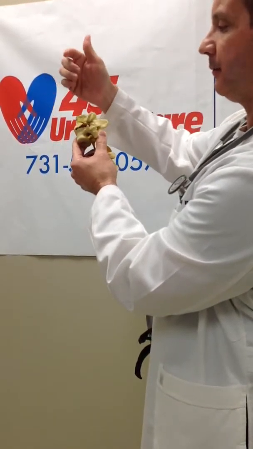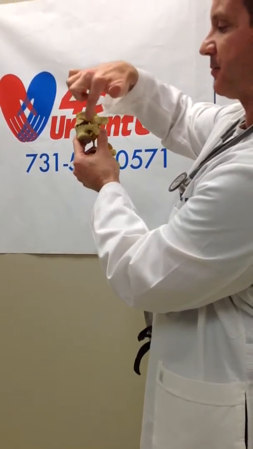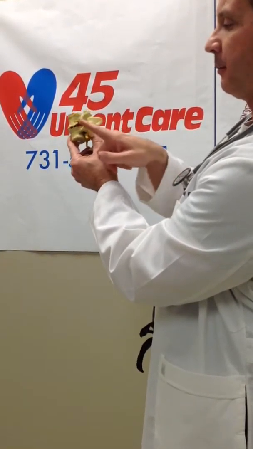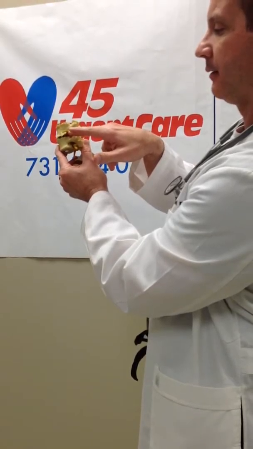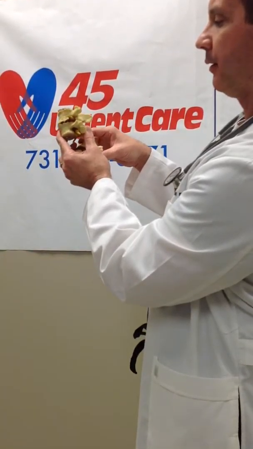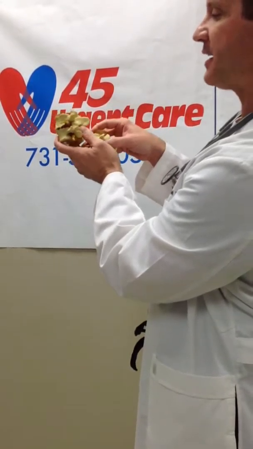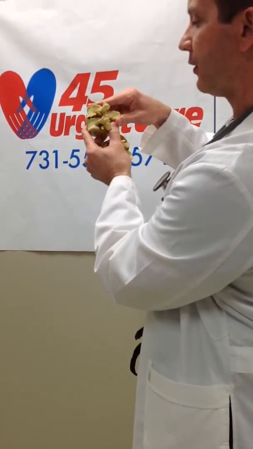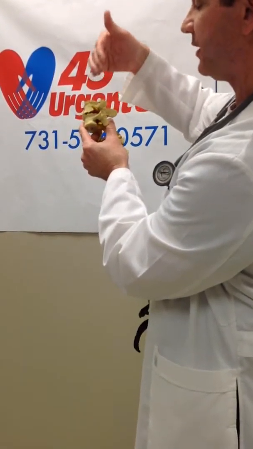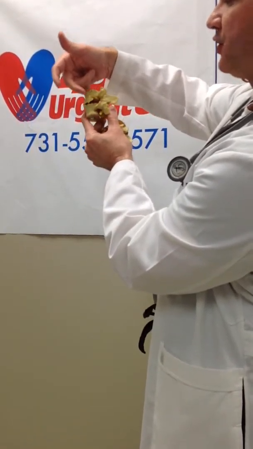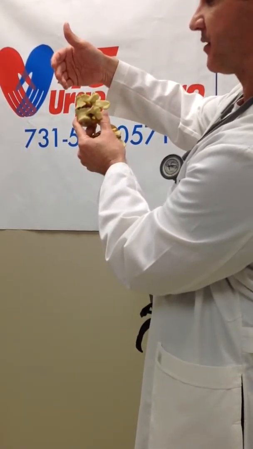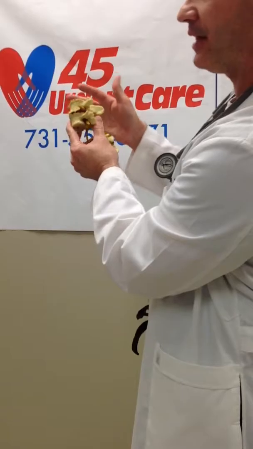This one model also demonstrates what a disc bulge looks like. That's what I was discussing on the previous model, but this is actually what it looks like. It's bulging out and actually contacting the nerve. With this, any compressive forces going forward, going into flexion as we're bending forward, will tend to put pressure on the disc and push it further back up against the nerve root or the cord, creating the symptoms of sciatica. These are the two most common.